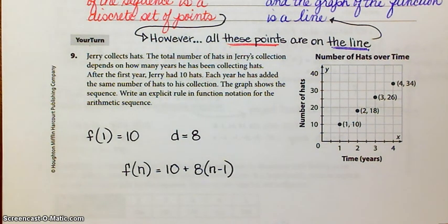Number 9, Jerry collects hats. The total number of hats in Jerry's collection depends on how many years he's been collecting hats. After the first year, Jerry had 10 hats. So function value 1 is 10. Each year, he adds the same number of hats to his collection. Well, I go to the graph and I can see from 1 to 2, that's a difference of 8. From 2 to 3, that's a difference of 8. From 3 to 4, that's a difference of 8. So write an explicit rule in function notation for the arithmetic sequence. It's going to be value 1 plus common difference times n minus 1.